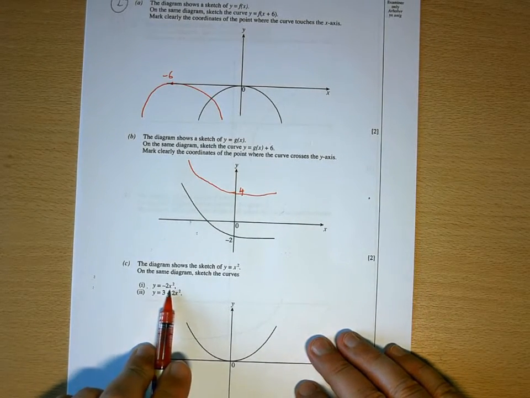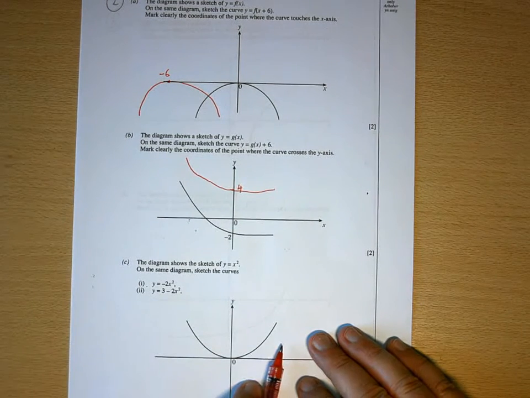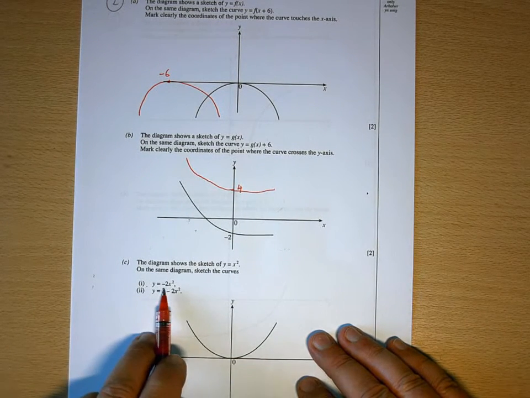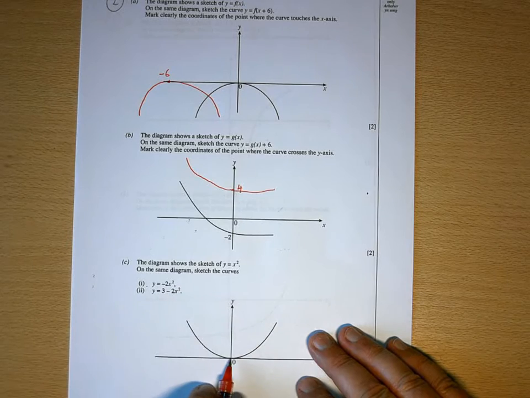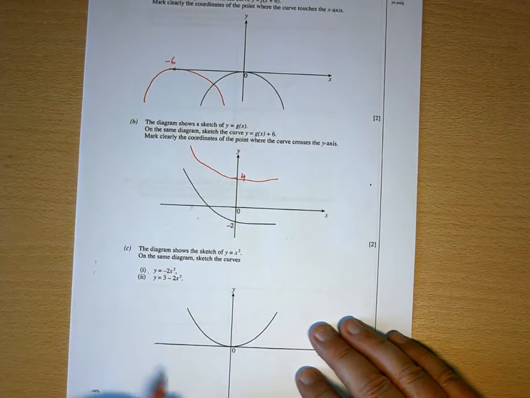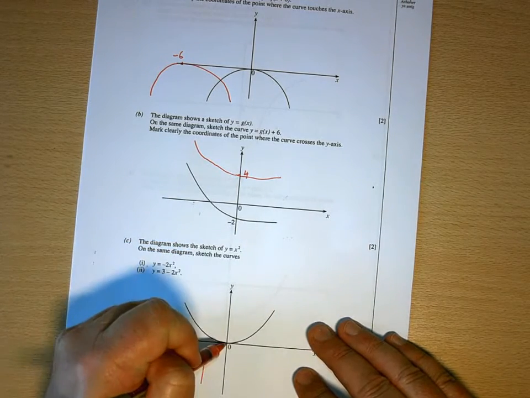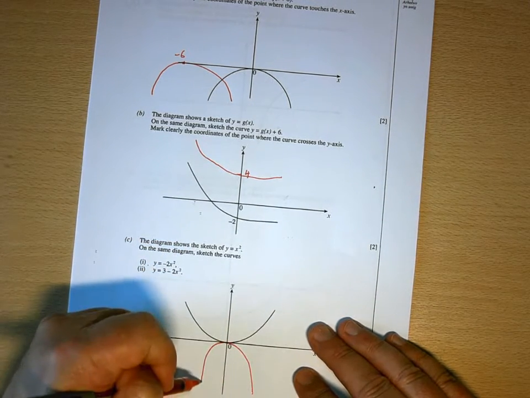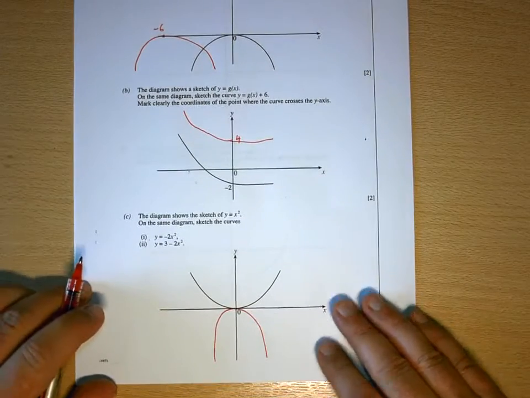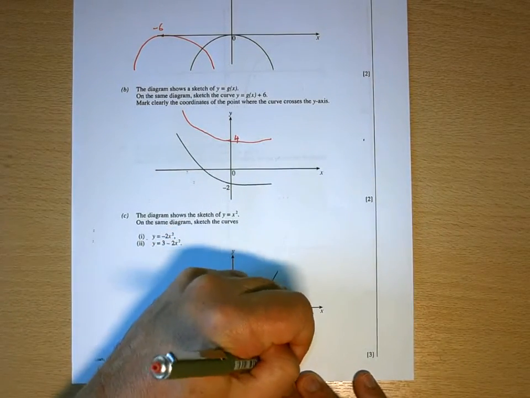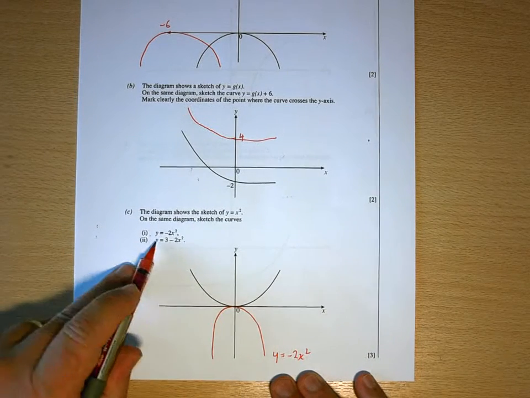This one, y equals x squared. 2x squared is going to make it steeper. Negative 2x squared is going to make it steeper and reflected. So you want to show that you've got a steeper gradient and it's reflected. So that would be y equals minus 2x squared.